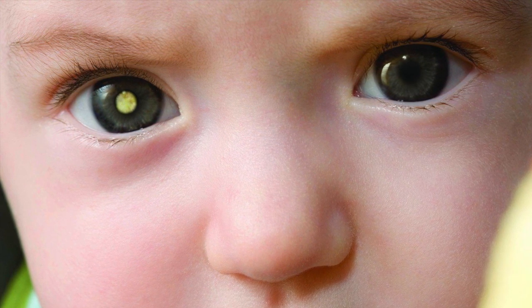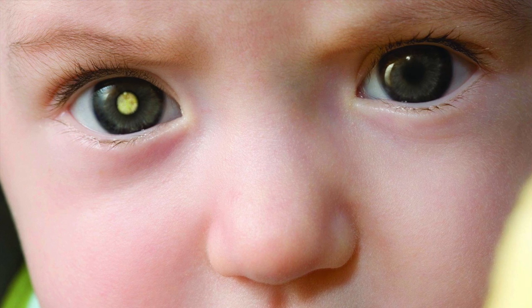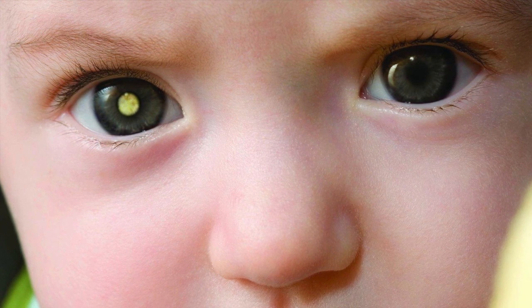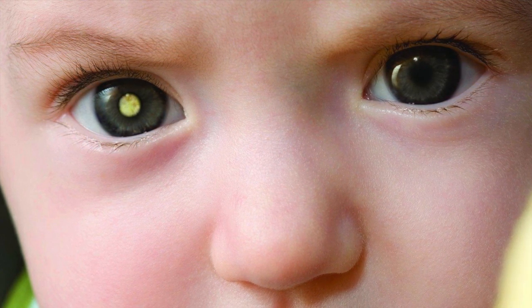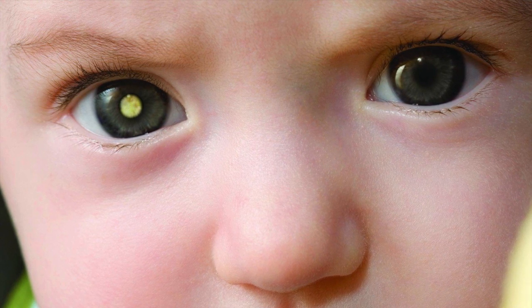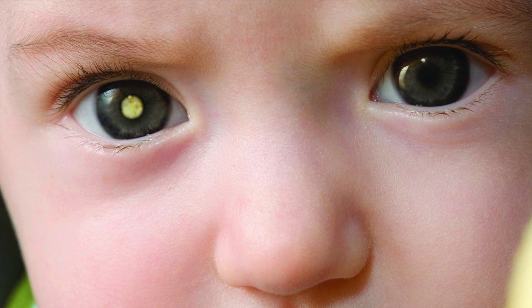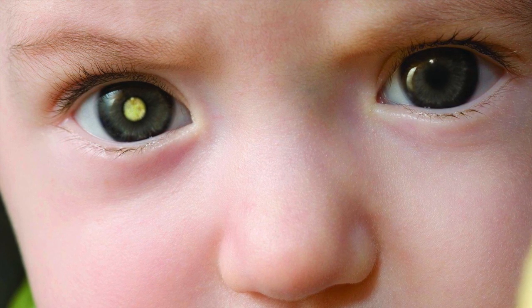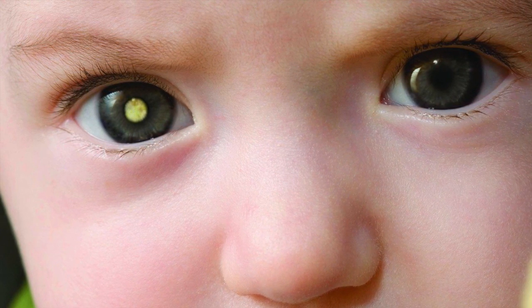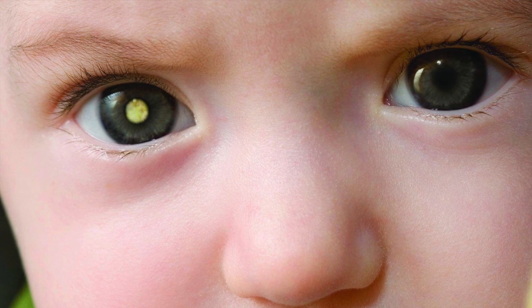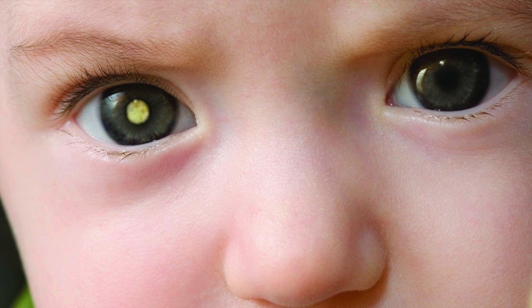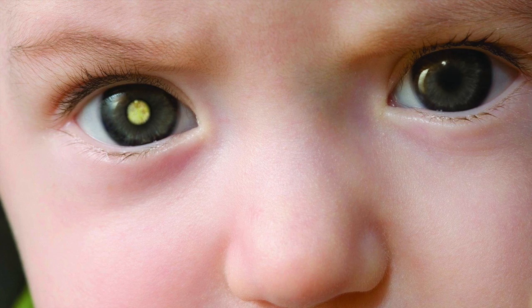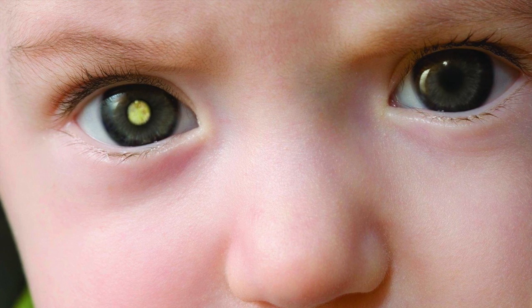A larger tumor can present as a white mass in the pupil, as you can see by looking at this photograph. This type of appearance in infancy demands immediate attention. The child should see an ophthalmologist right away. Until recently, removal of the affected eye was the most common treatment, with cure rates as high as 95%. Now, eye-sparing therapy is preferred to avoid psychological trauma.